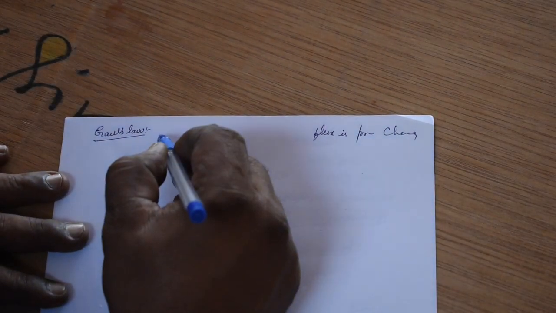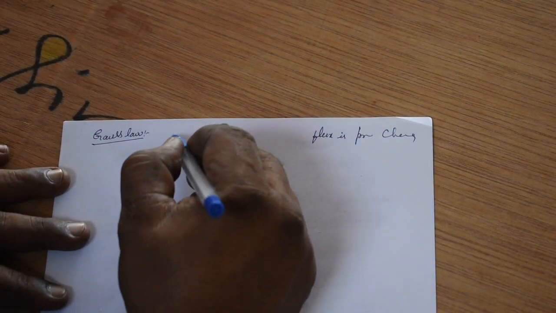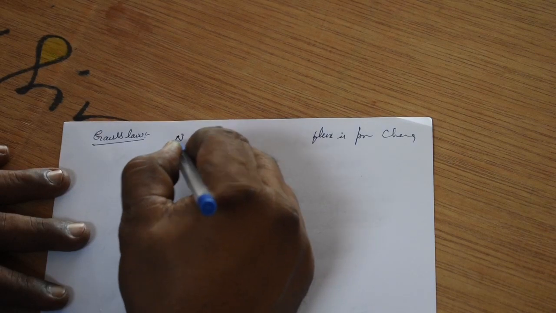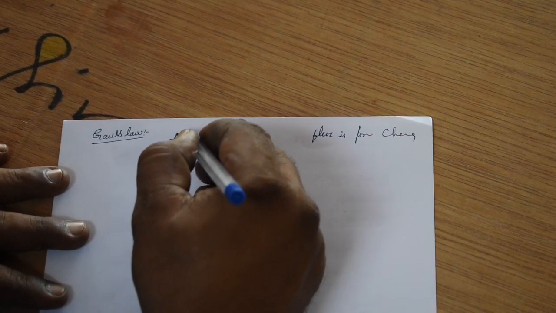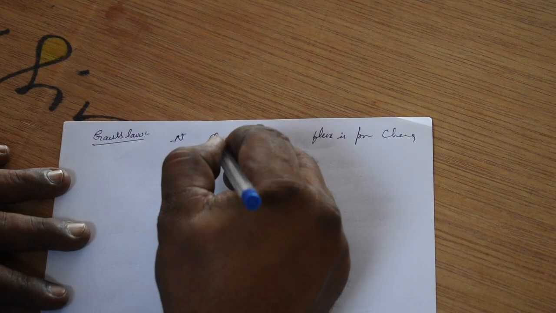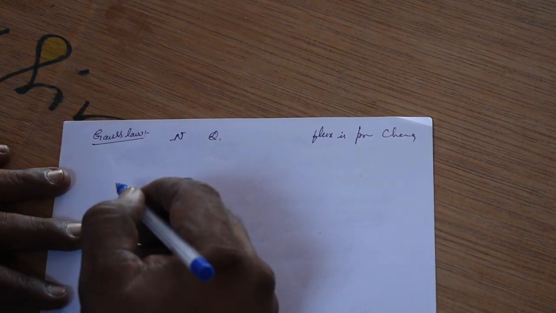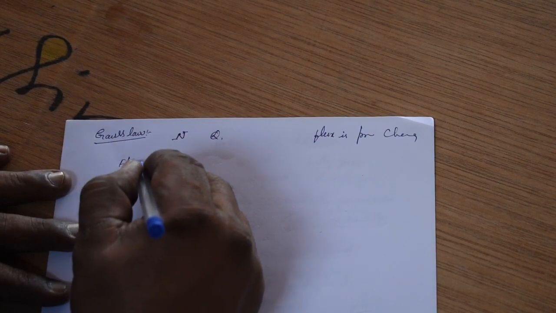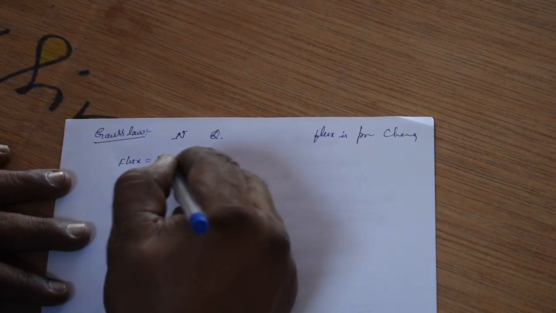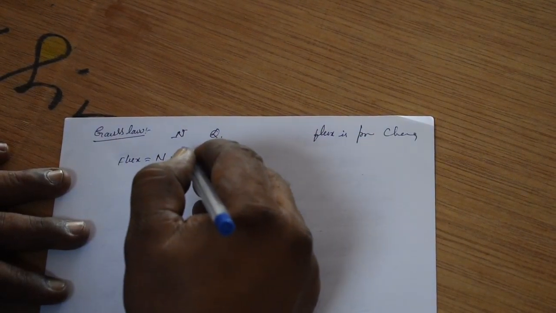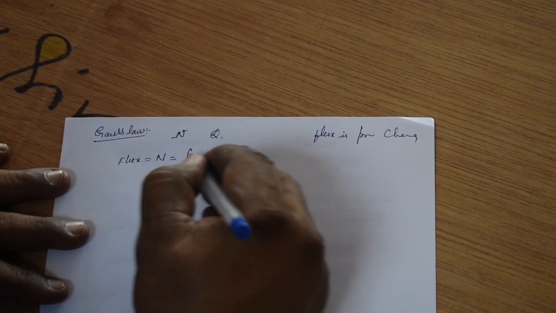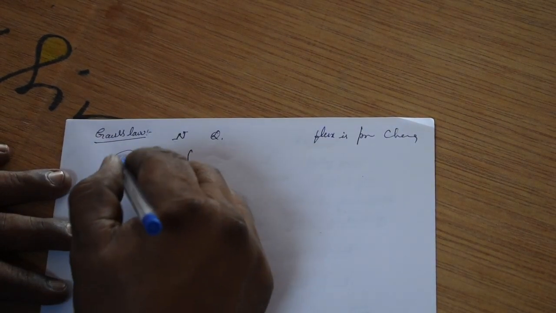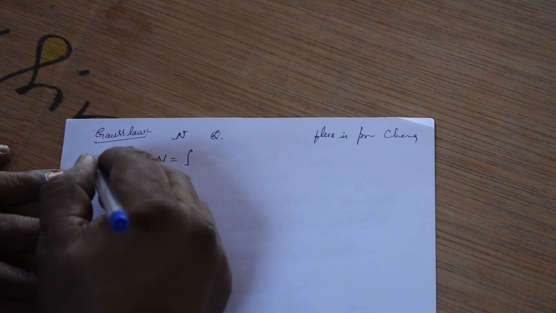This law is connected with the electric flux, and it is denoted by capital N. The electric flux N and the charges Q. Flux is defined as, it is denoted by capital N. Flux of what? It is nothing but flux of the electric field E.